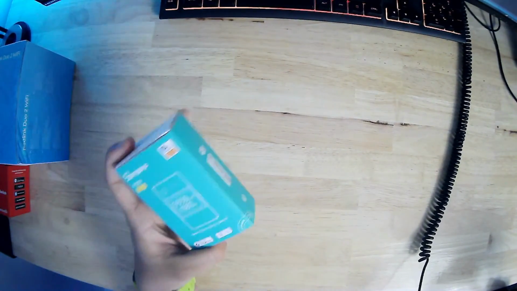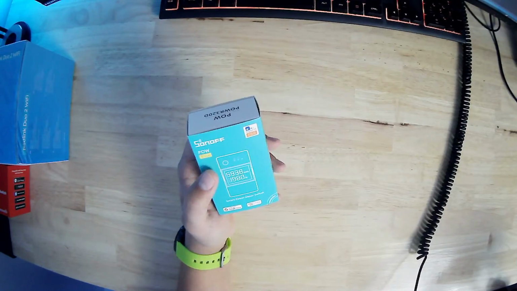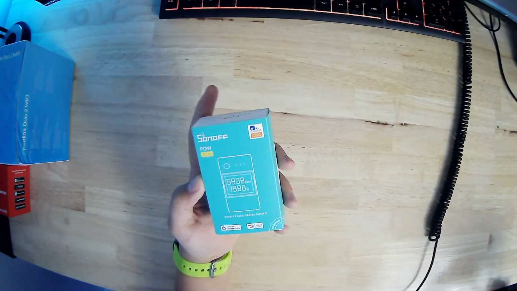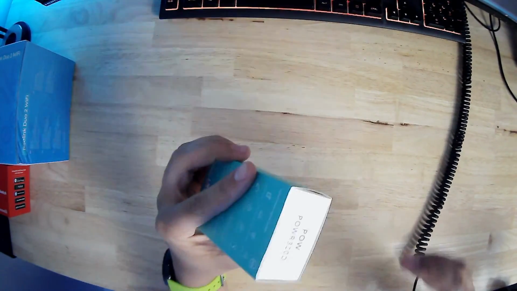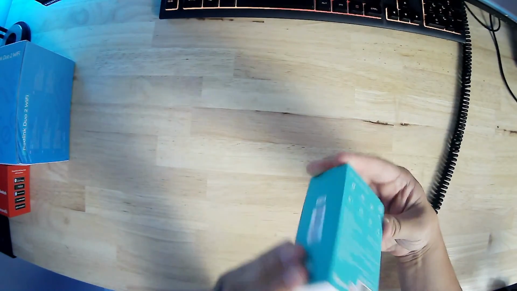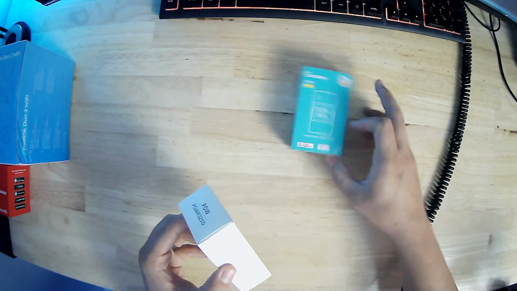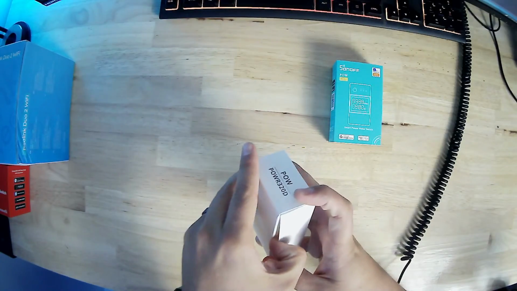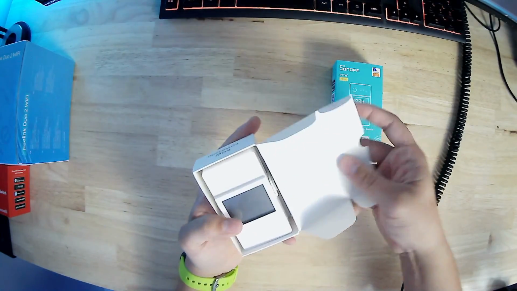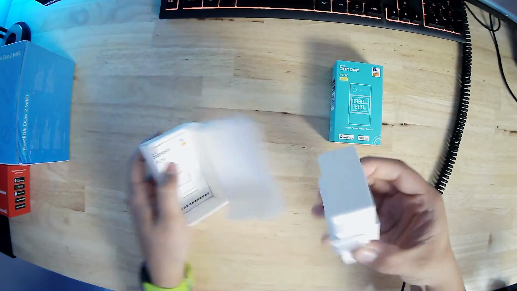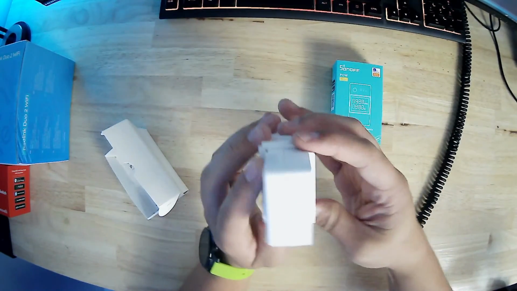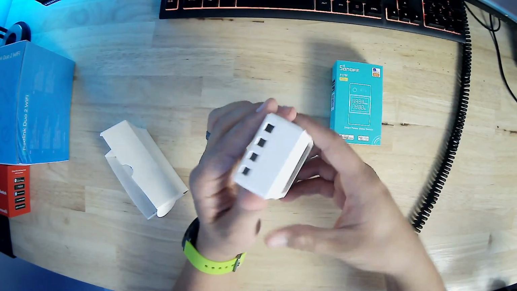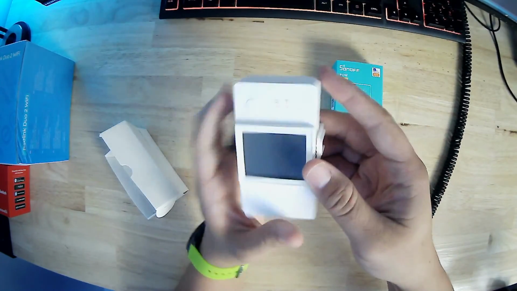But the other thing I was looking at as well is this thing. This is a Sonoff power meter. So check that out. I actually haven't even opened it yet, but I'll open it here. Let's see if I can. Yeah. So this is the Sonoff power meter switch, POW. Look at that thing. So I guess you hook up terminals to it right here, and it displays.